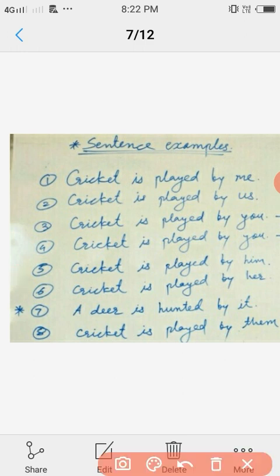Let's underline again. First is me. Next one, us, you, you, him, next one, her, next, it, and the last, them. The seventh sentence is a starred one.